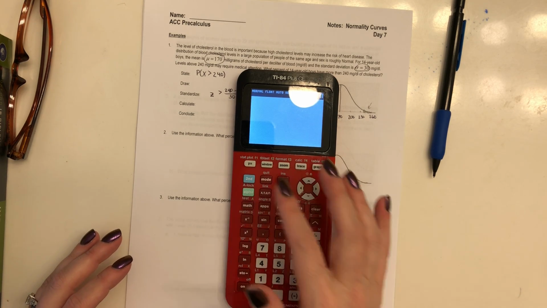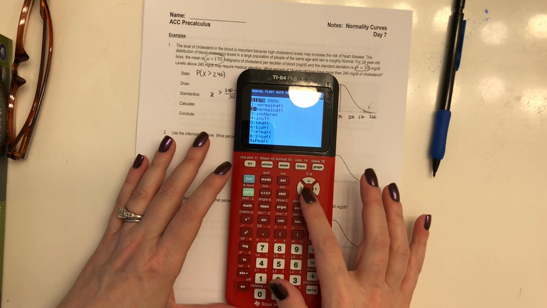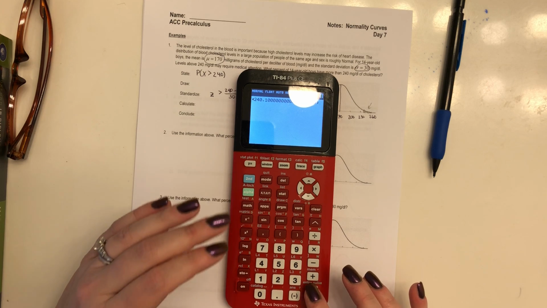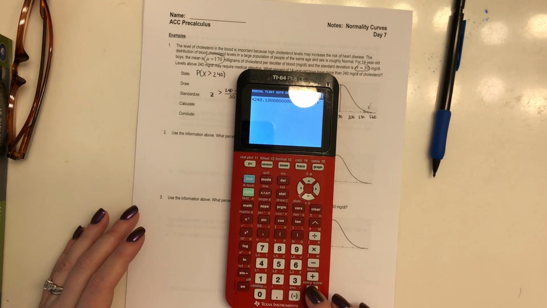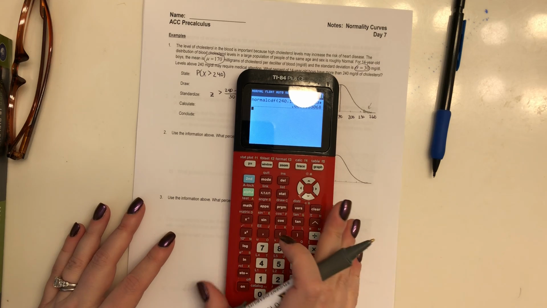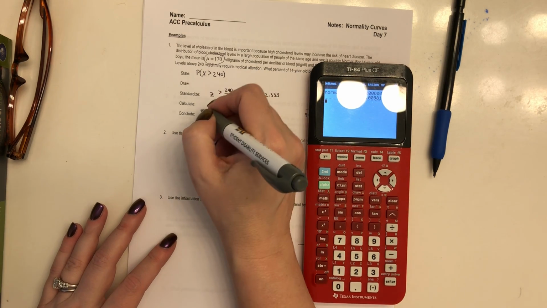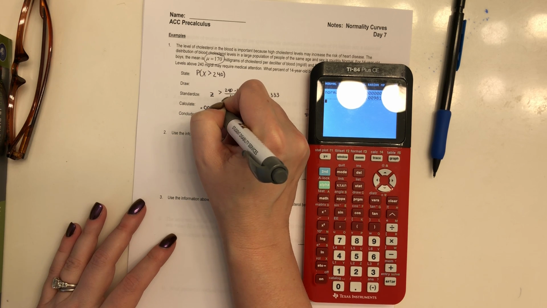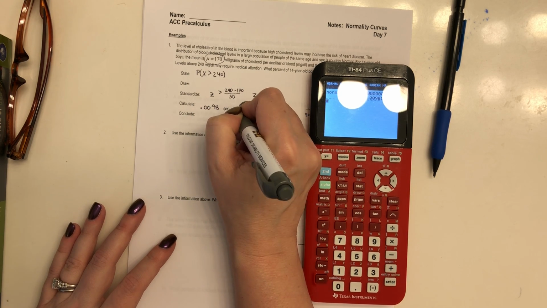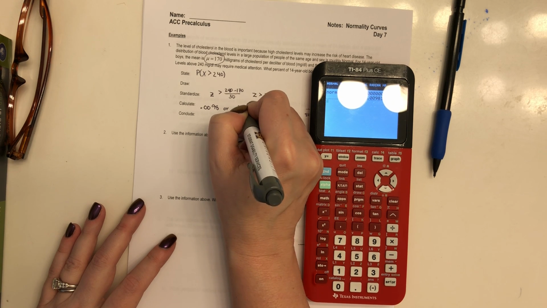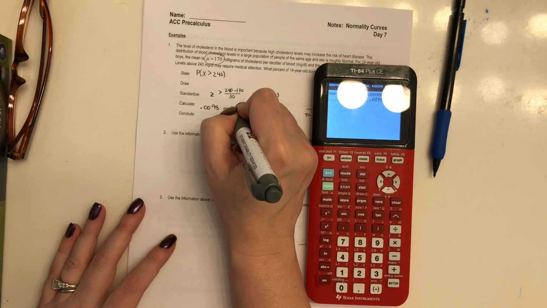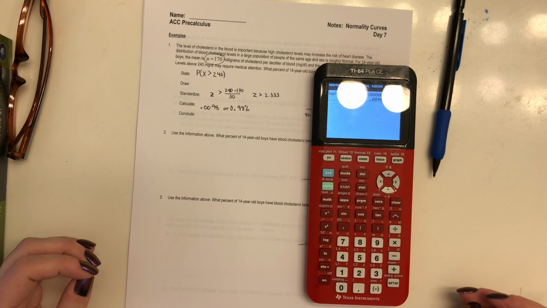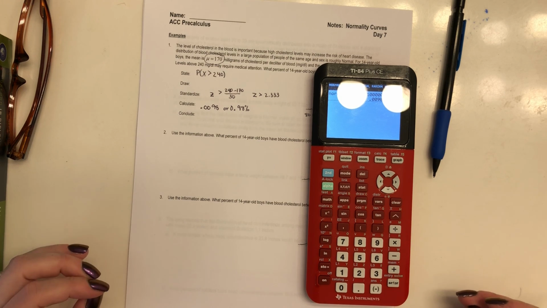Oh geez, I put it in the wrong spot. So let me try that again. Distr, CDF. Would be nice if I was on my home screen. Okay, now at this point you're going to press enter and it's going to tell you what the probability is. So your probability is 0.0098 or 0.98%. Okay, that is less than 1%, which means it is not going to happen.